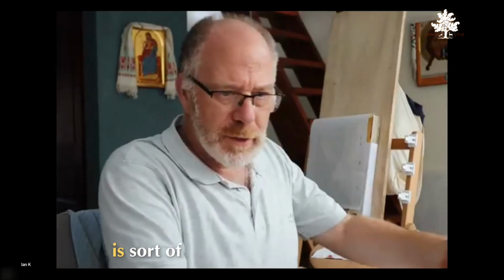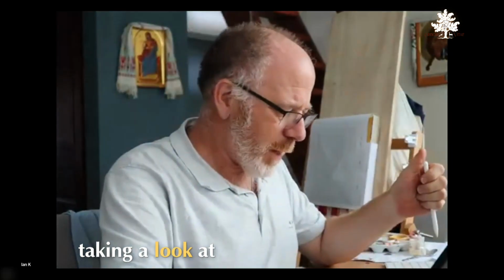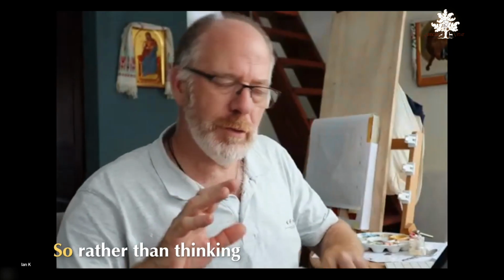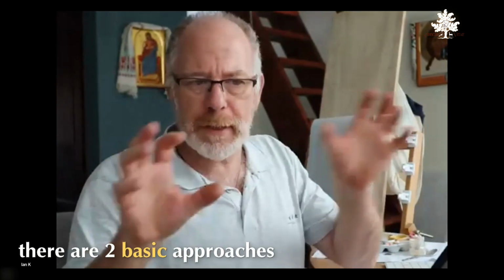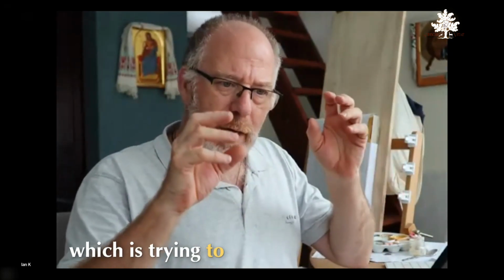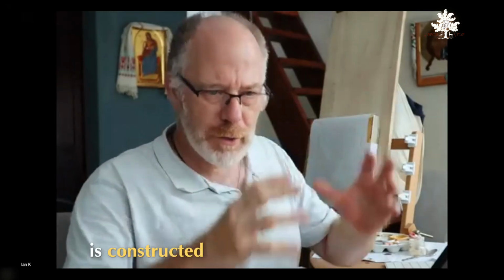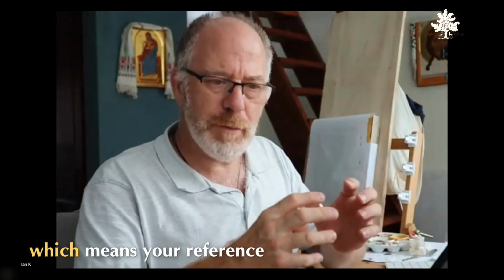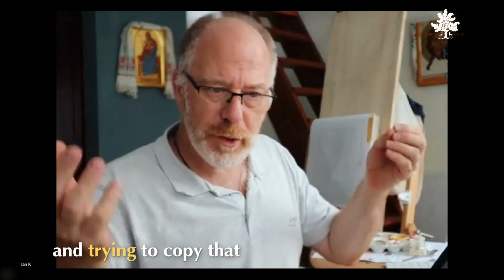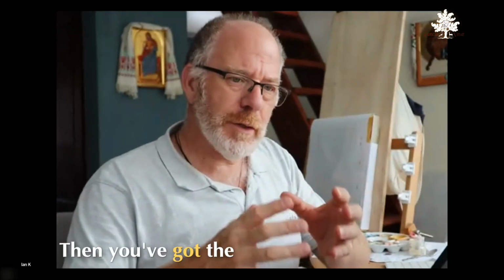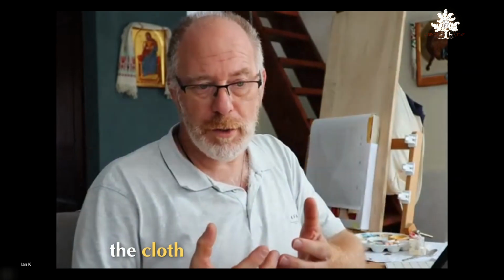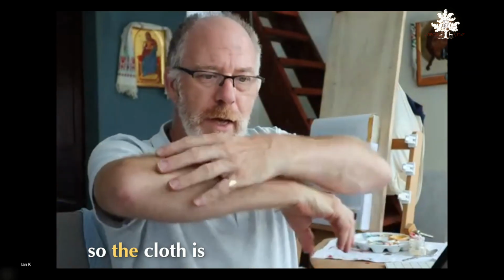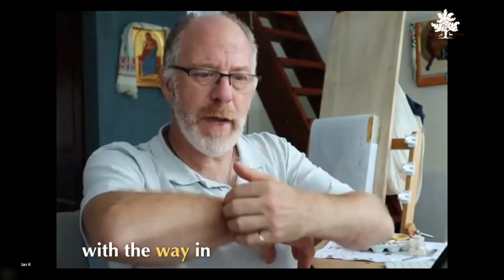Part of this is taking a look at principles first of all. So rather than thinking how you apply them particularly, try and see that there are two basic approaches. There's an approach which is trying to analyze how the cloth is constructed as a piece of cloth, which means your reference point is a piece of cloth as it hangs naturally and trying to copy that. Then you've got the impact of a body and how the body molds the shape of a cloth. So the arm hangs here, so the cloth is going to reveal that with the way in which it falls.